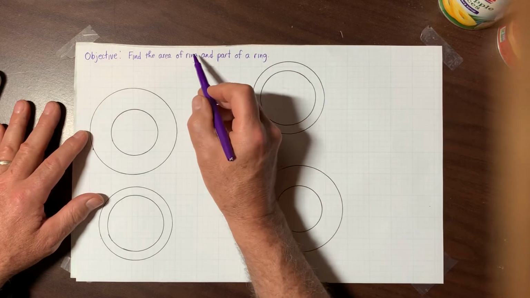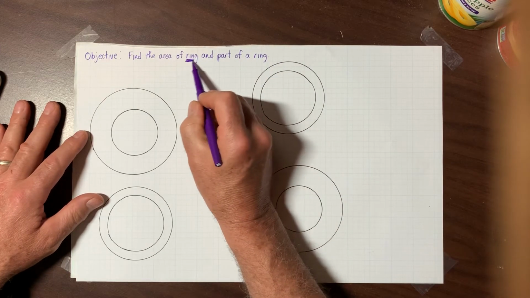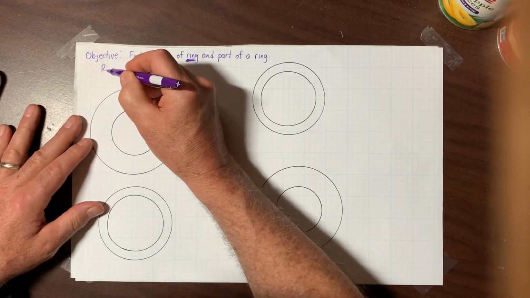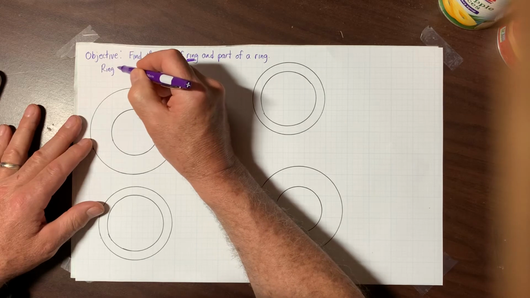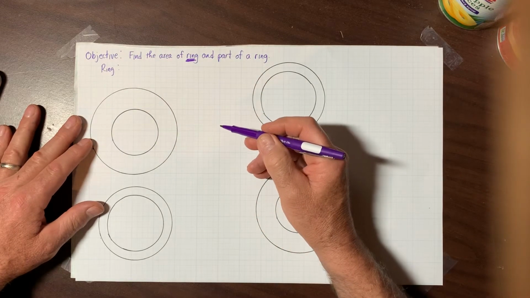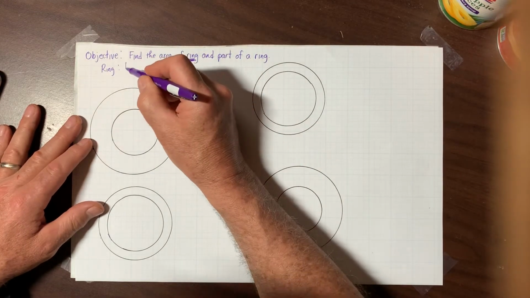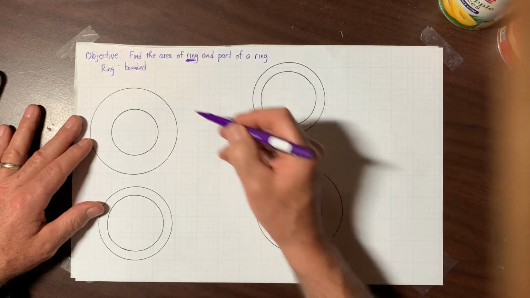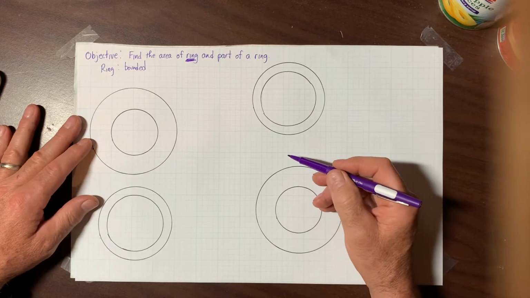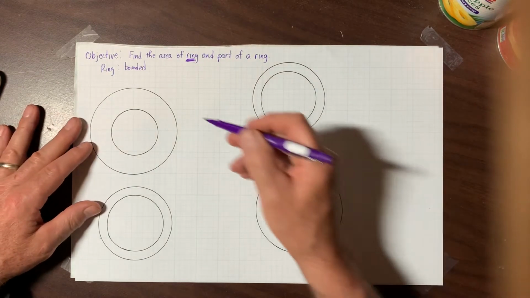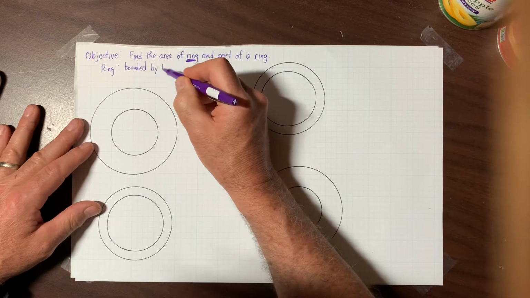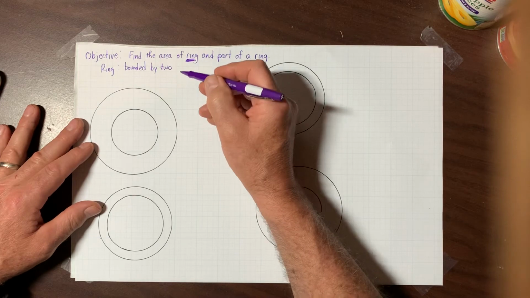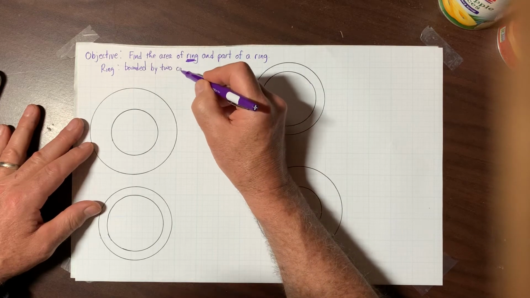So first thing we need to do is make sure we understand what a ring is. A ring is an area that is bounded by two circles. It is, if you will, very simply described as one circle inside of another circle. But bounded by two circles is how you would define a ring.